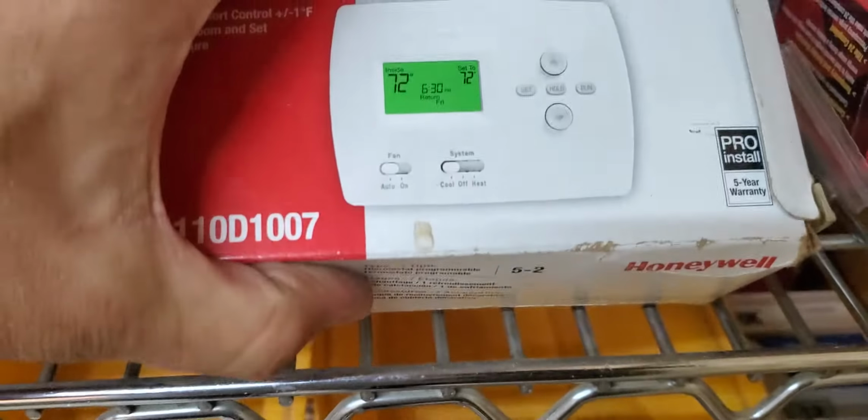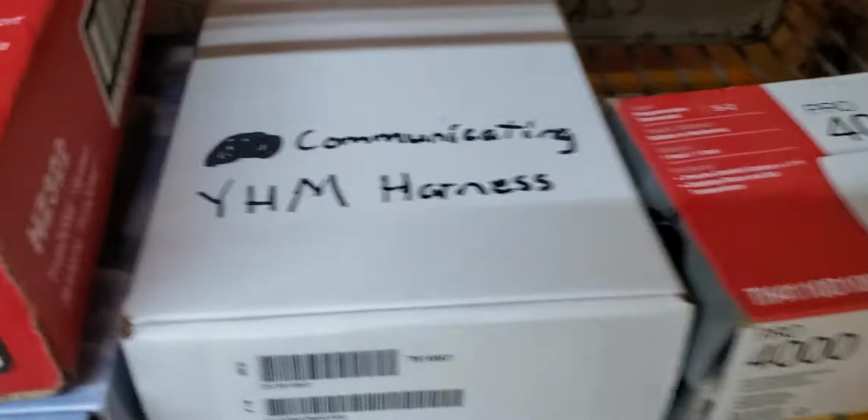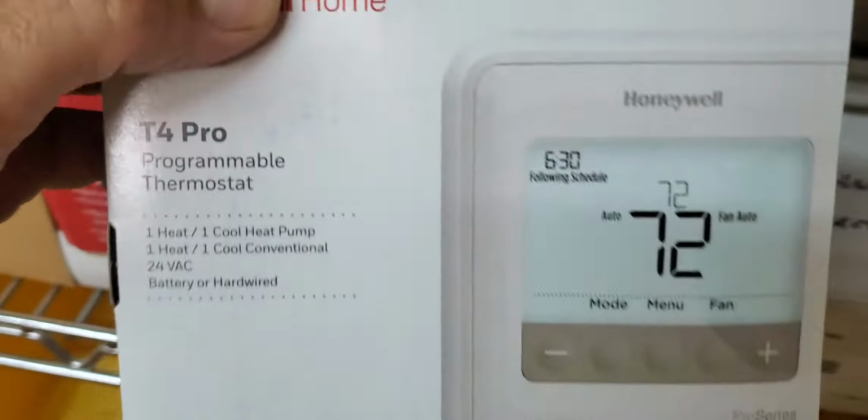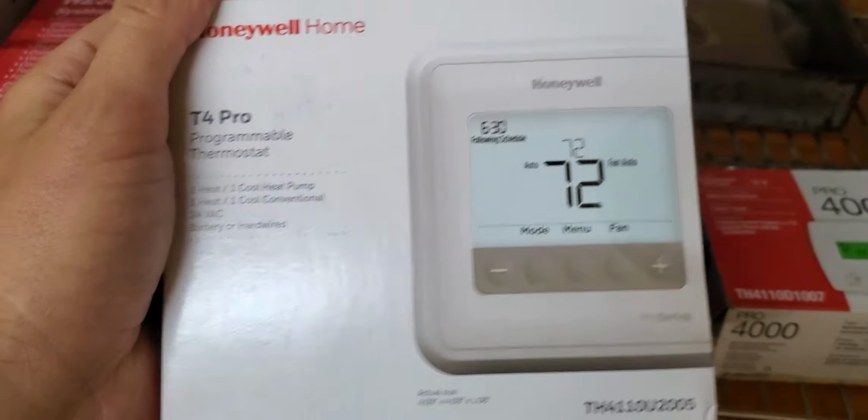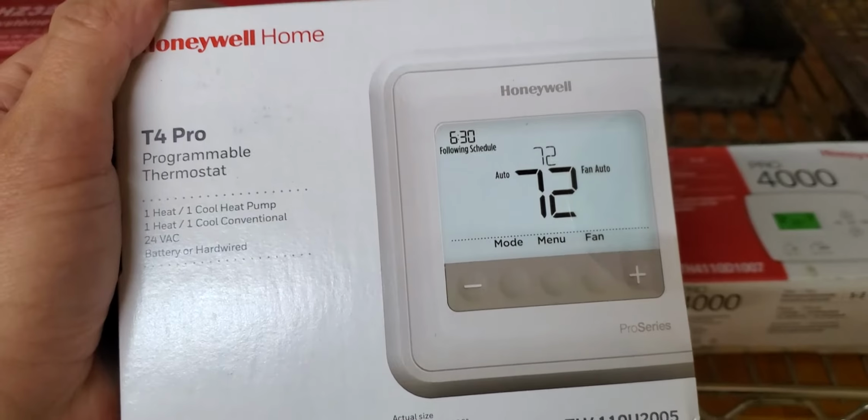Let's look at another common part right here. This is going to be our thermostat. Of course, that's actually not the thermostat that I really recommend. I recommend the Honeywell T4. I like Honeywell. And this right here is a very common failure point.